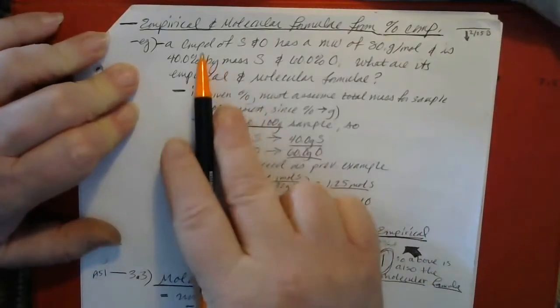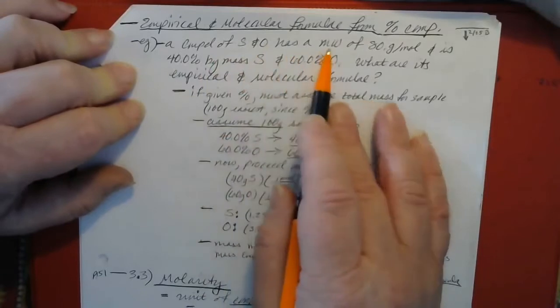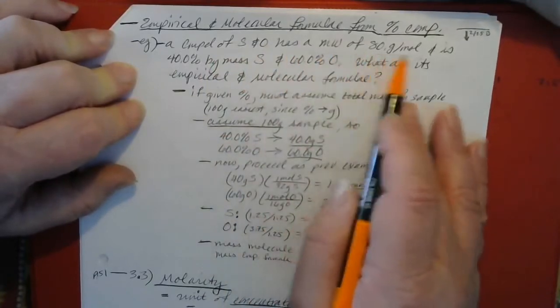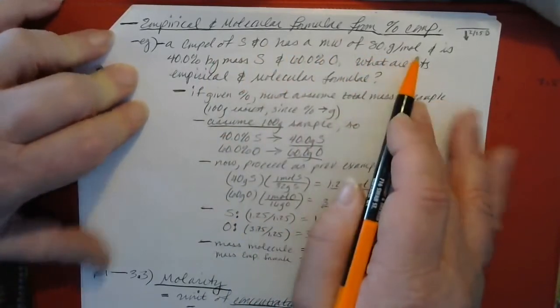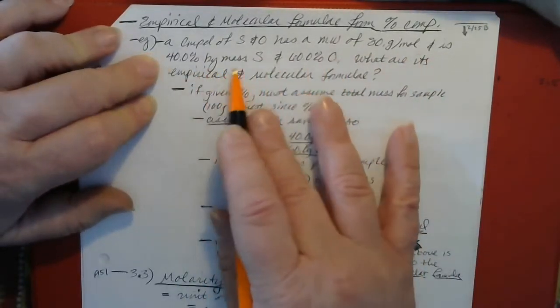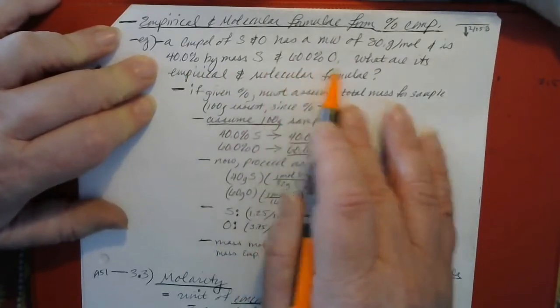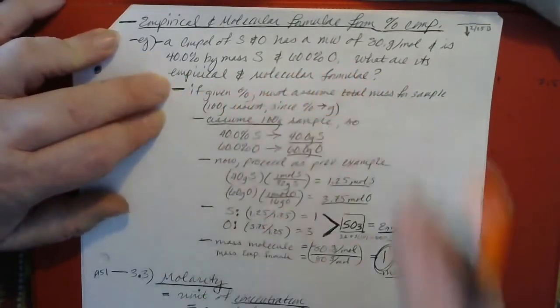So for example, if you are investigating a compound made up of sulfur and oxygen, and you know from other data that it has a molecular weight of 80 grams per mole and is 40% by mass sulfur and 60% by mass oxygen, what are its empirical and molecular formulas?